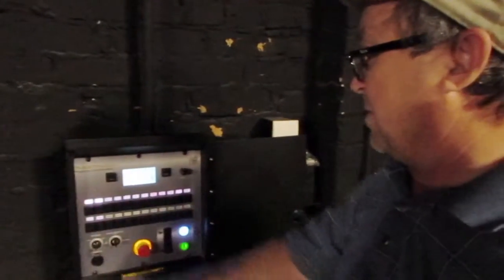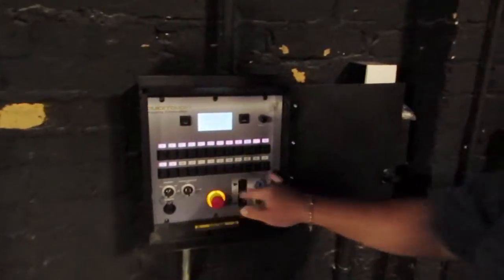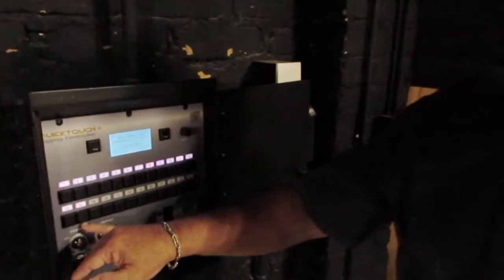This is the fly system control mechanism. As you can see, you can fly up to 24 items. We only have 14 items total that are flying in the theater. That includes curtains and utility battens.